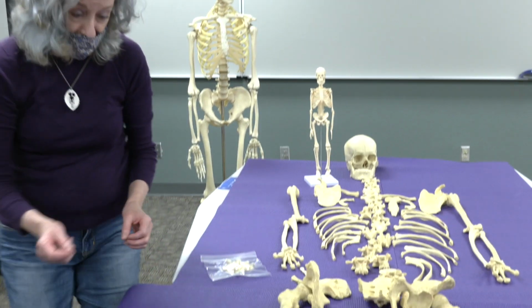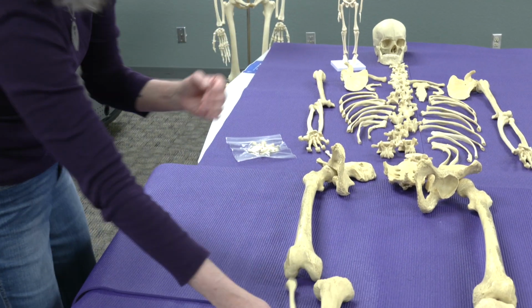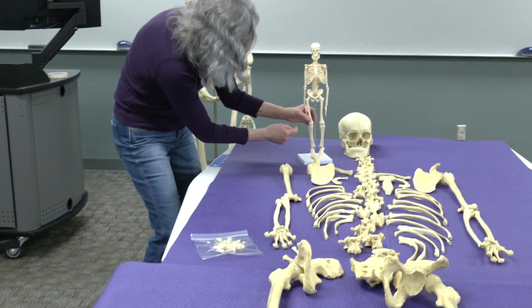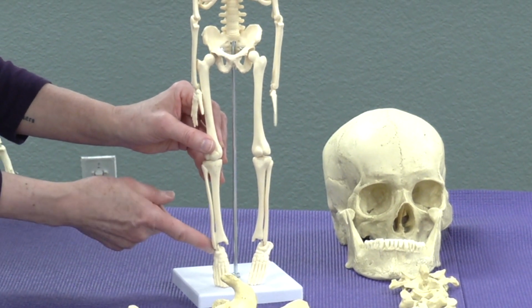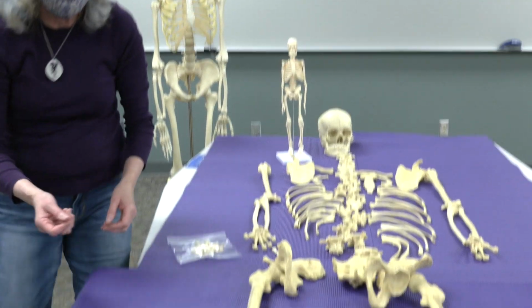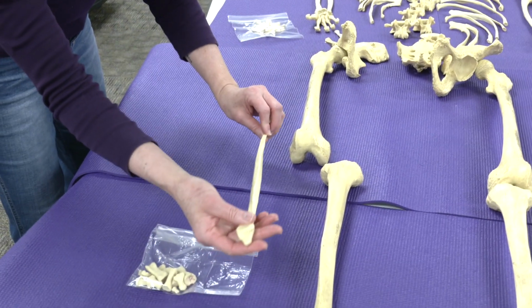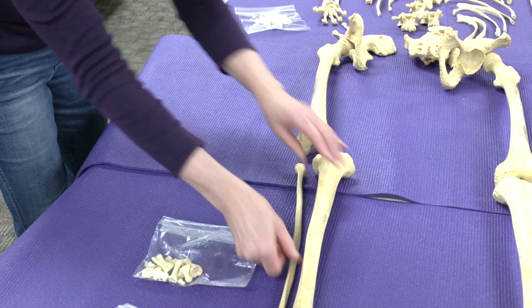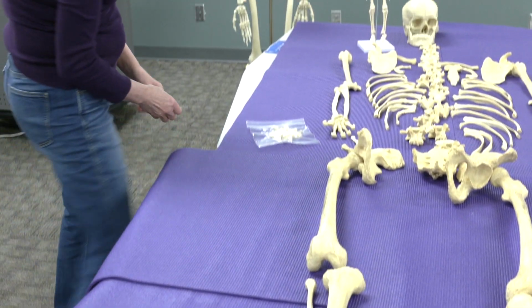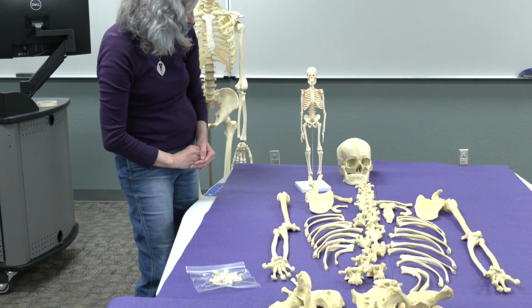Your fibula is the skinny bone. This bone is on the outside of your leg. So notice it's on the what's called the lateral or the outside of your leg. And again, you've got a little bump down there. That's the bump on the outside of your ankle. So a little kind of teardrop shape down there. And again, it lays on the outside of the leg. So again, tibia here and fibula on the outside.